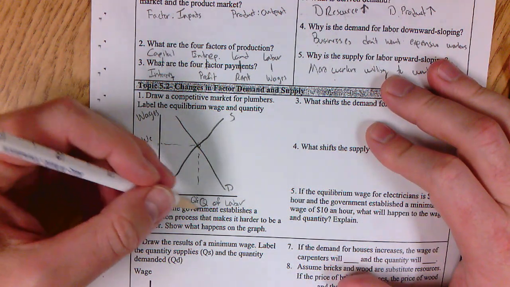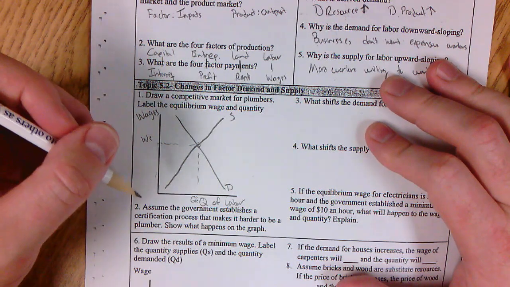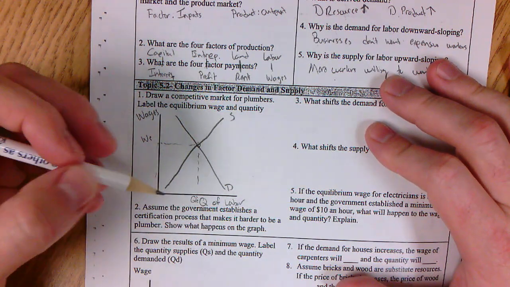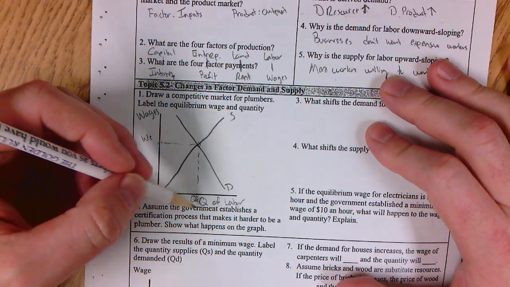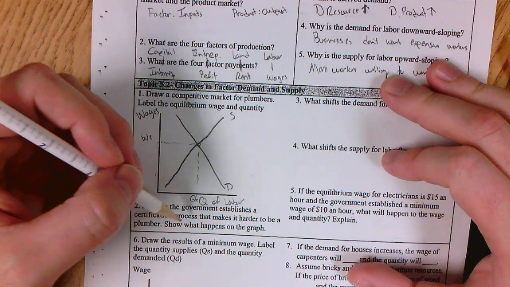So assume that the government establishes a certification process that makes it harder to be a plumber. So we've got our market for plumbers here. Show what would happen to the graph. So if we're looking at this certification process, that's how people become plumbers.